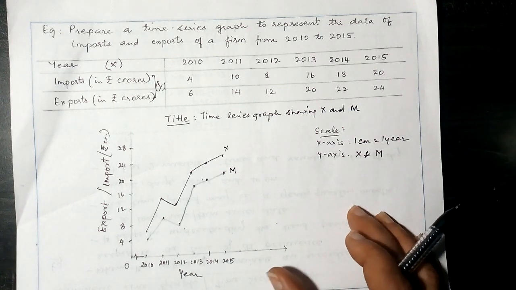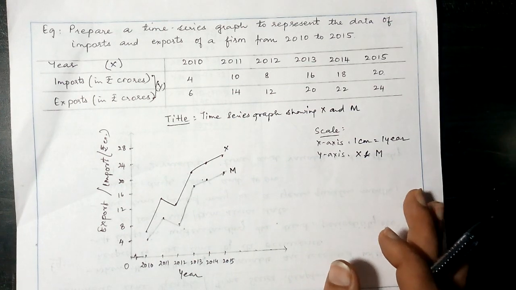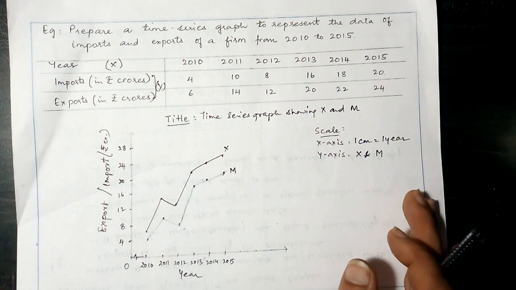So this is called the arithmetic time graph or time series graph. With this we come to the end of all the frequency distribution curves.